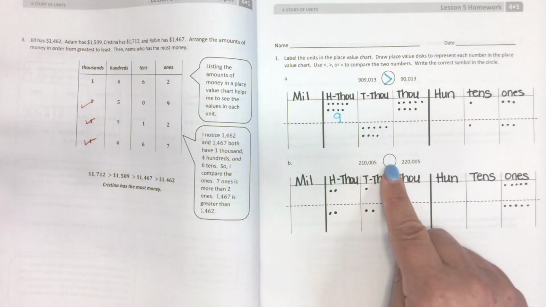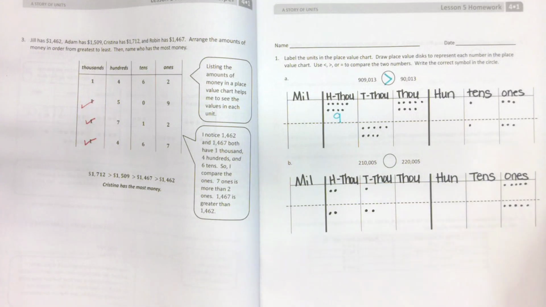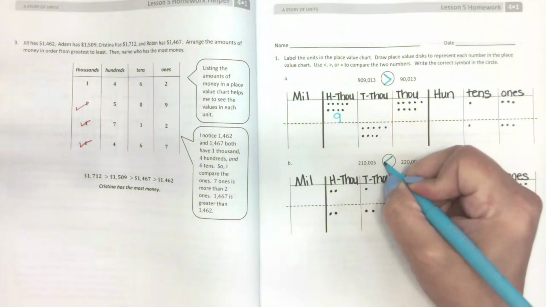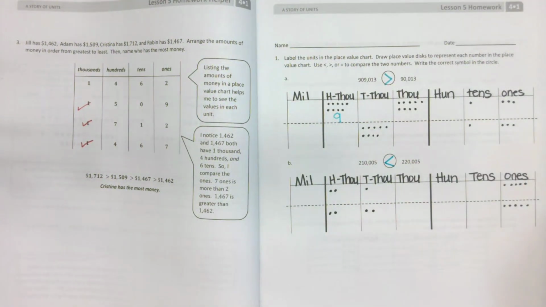So we need to put the symbol for less than. Think about which way it goes. Remember these? Is less than. So it goes this way. All right, let's turn the page.